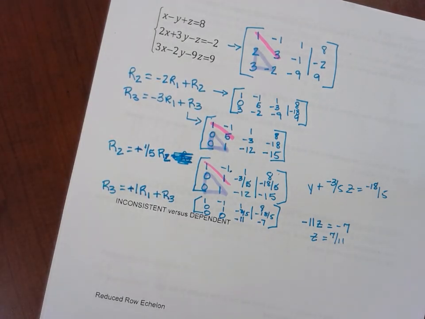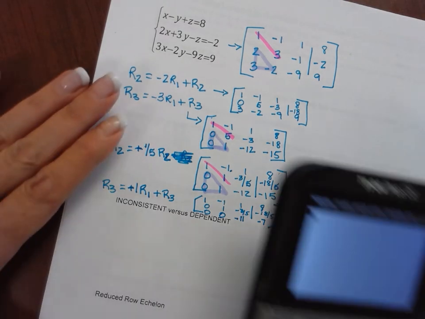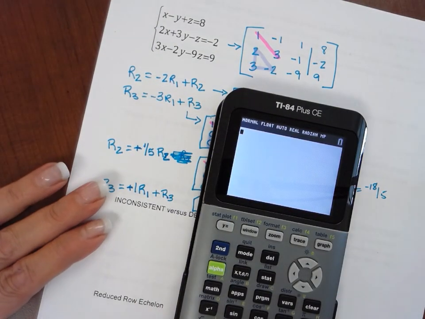So this is why we have our handy dandy calculator.